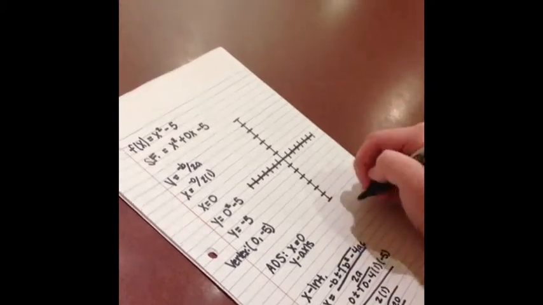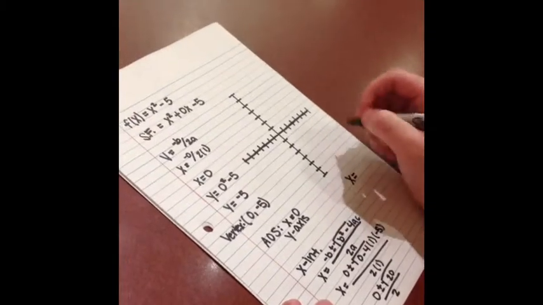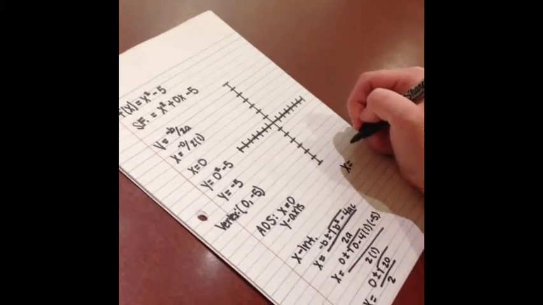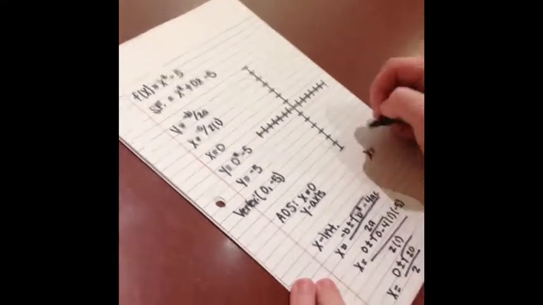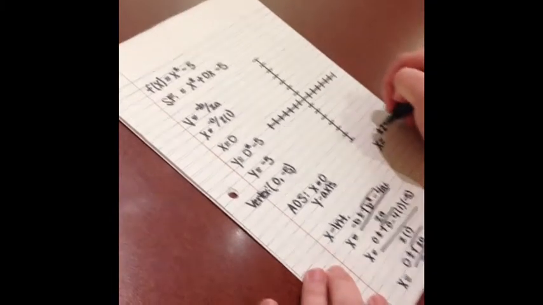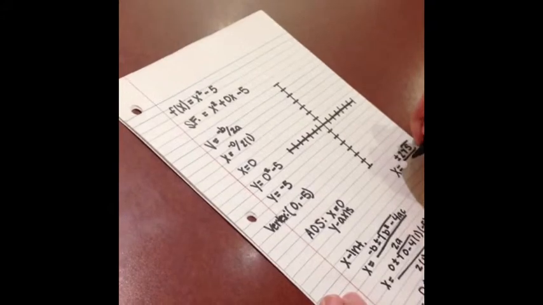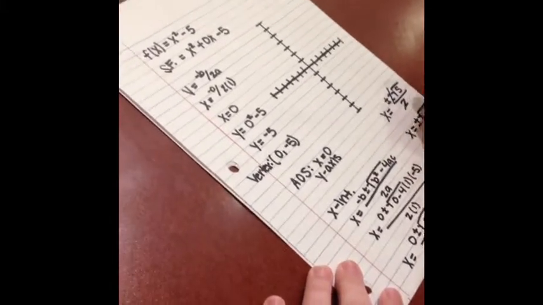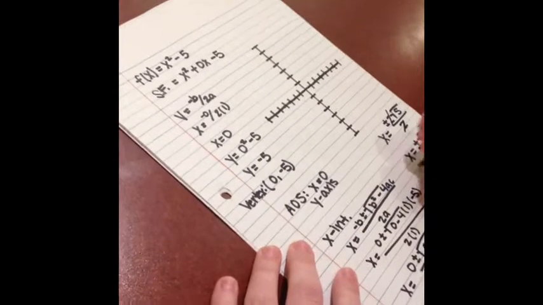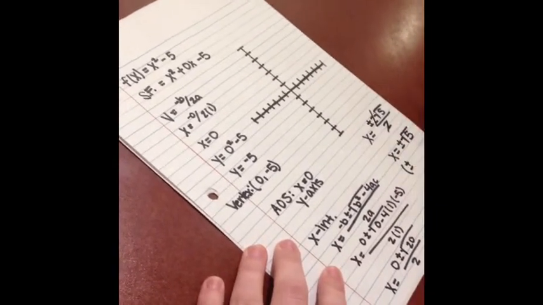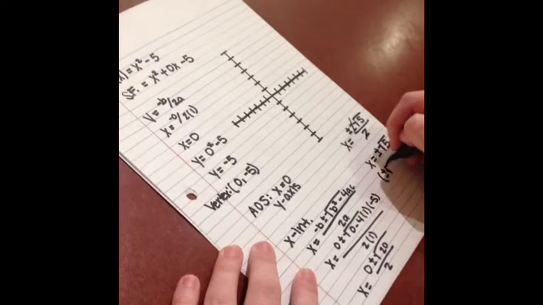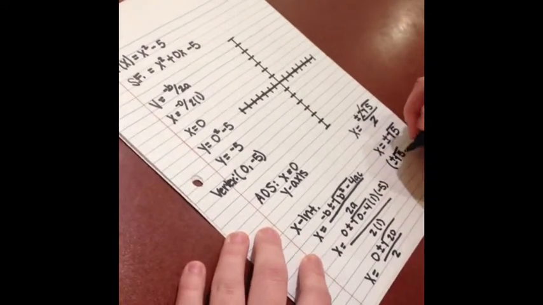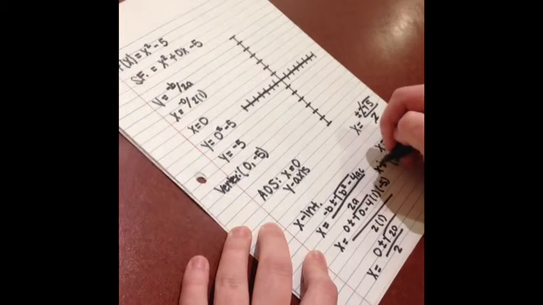And you can pull out the 2 because 4 goes into 20 and 4 is a square. So plus or minus 2 square root of 5 divided by 2. Those cancel out. X equals plus or minus the square root of 5. And then you write that as an ordered pair. So square root of 5, 0 is the x-intercept.